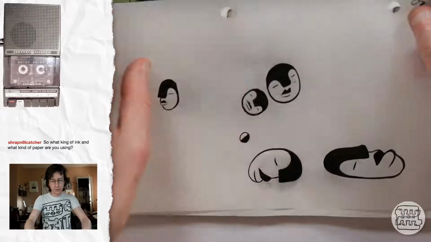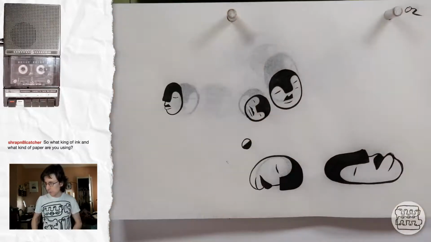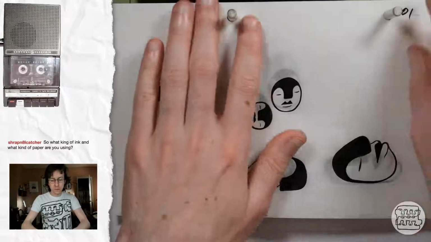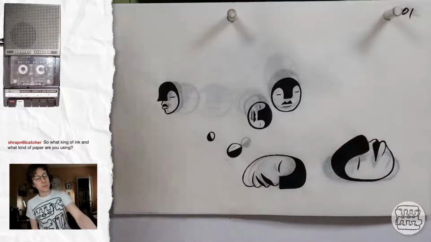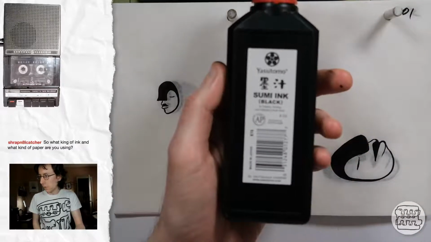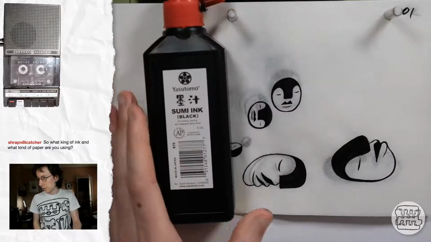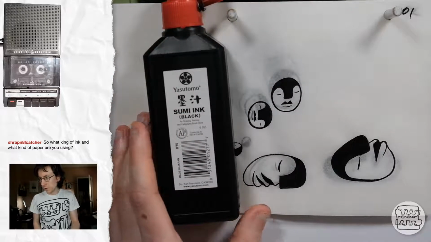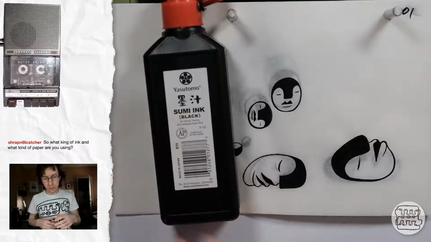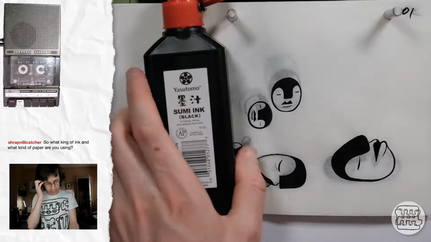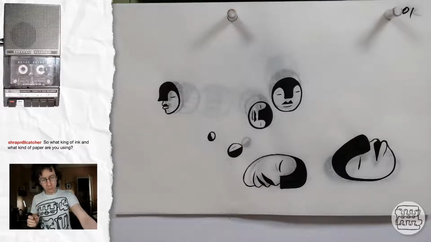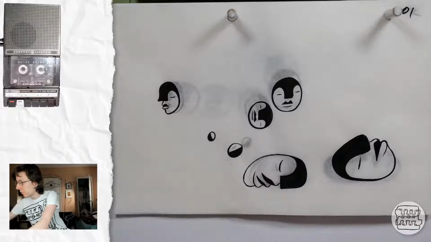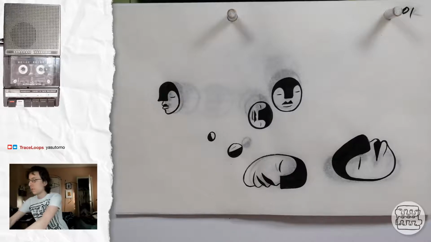Take a sip of water. So this is Yasutomo Sumi Ink. See if that gets slightly less blurred. Sumi ink is sort of the general kind of ink. There are a few different brands that make it, but Yasutomo is the most common one. I'll throw that in the chat. Yasutomo Sumi ink.